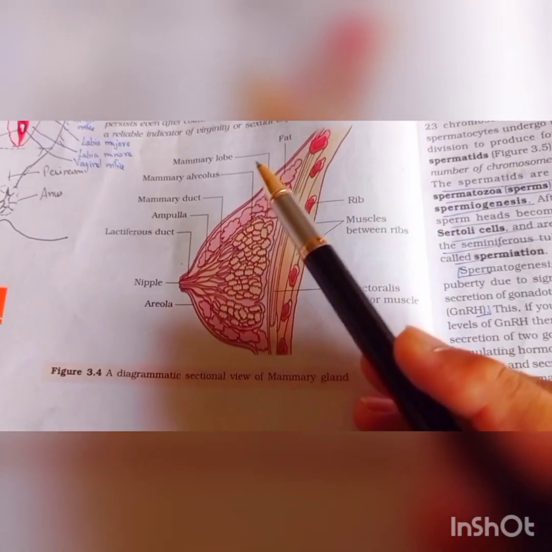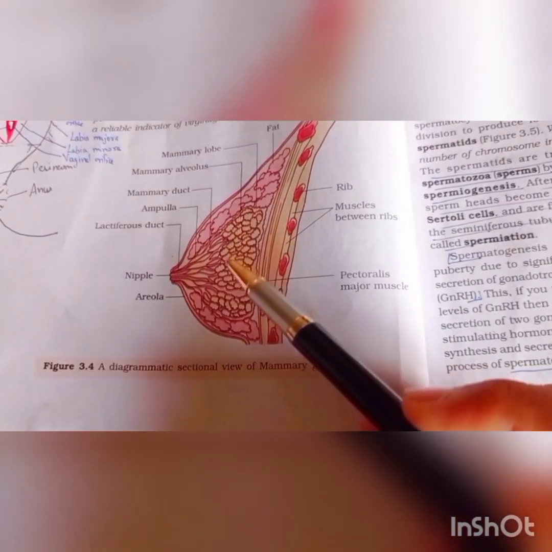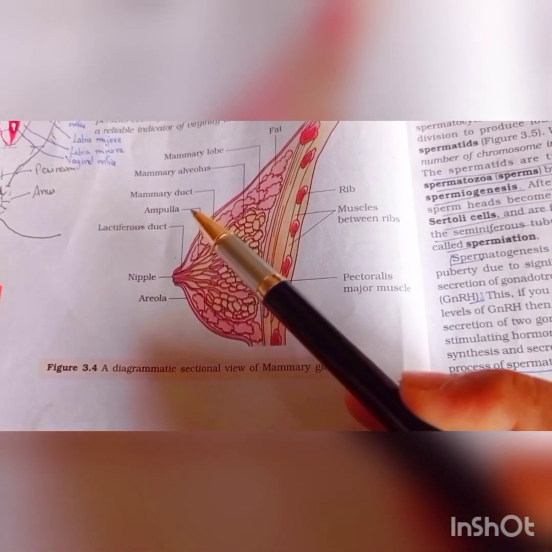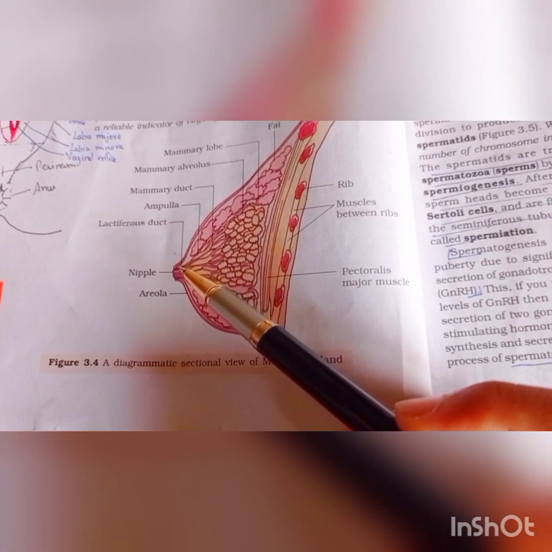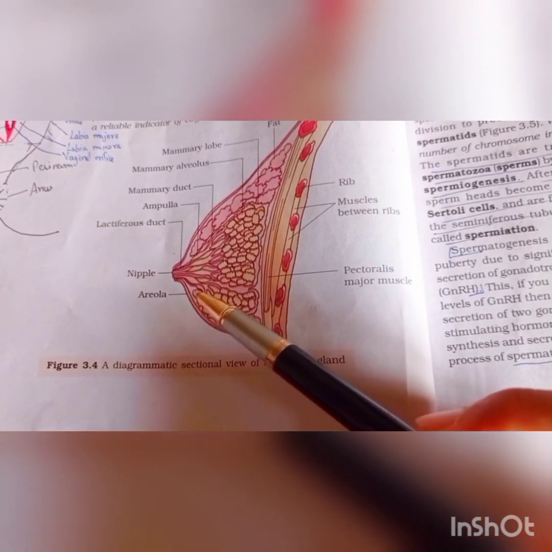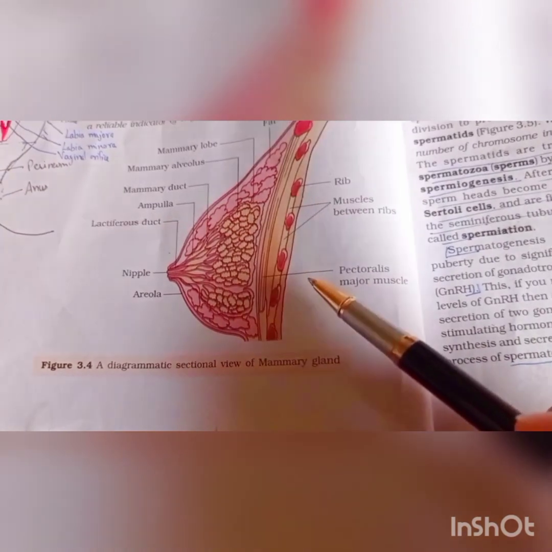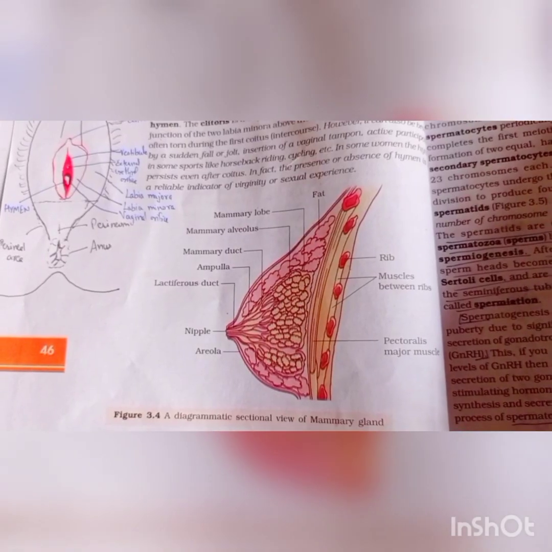here is the fat, mammary lobes, mammary alveolus, mammary duct, ampulla, lactiferous duct, nipple, areola, rib, muscle between ribs, pectoralis major muscle. Thus your topic, the female reproductive system, is completed.